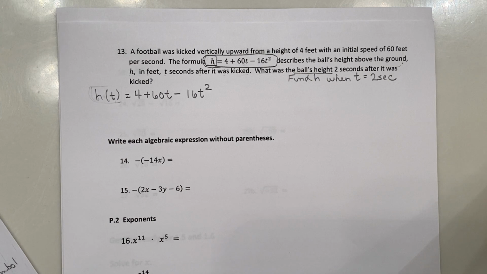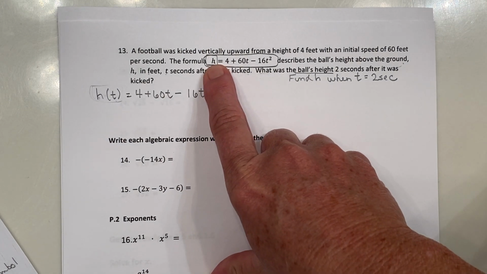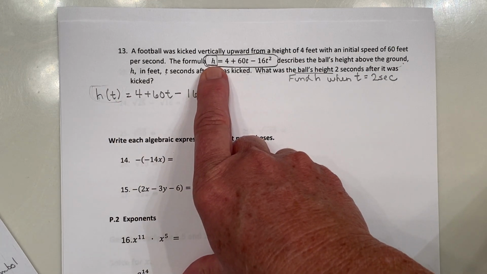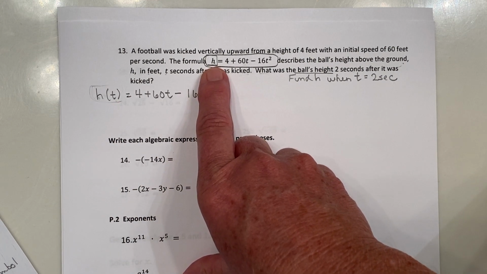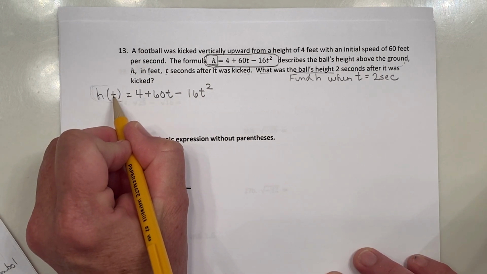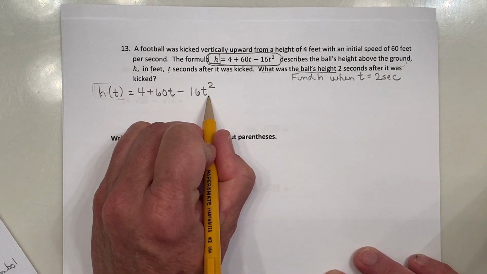Just like I'm Kim, I'm Mom, I could be Grandma, I could be Mrs. Fudge. You know, there's different representations for me. Well, there's different representations for h. And just because I have h of t, it means the same thing as just h right here. It's just a little more descriptive. It actually just tells us that, hey, hold up, look, there's a t inside this equation.